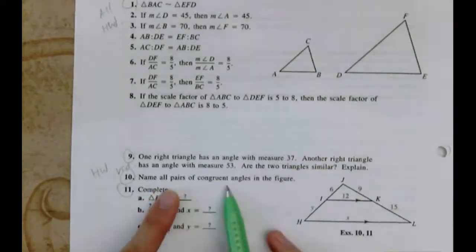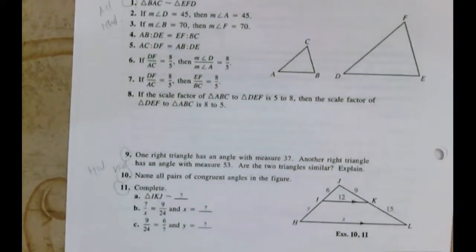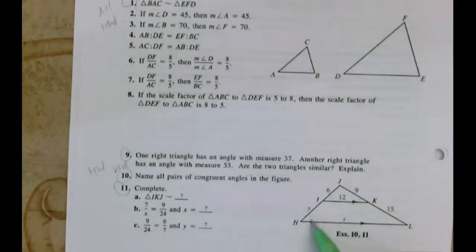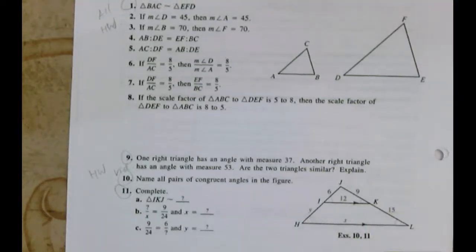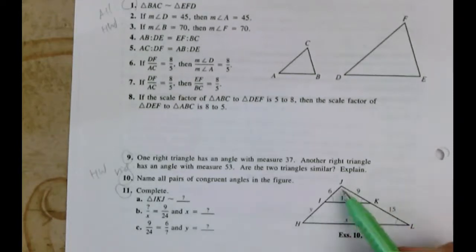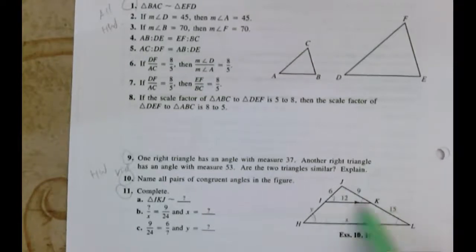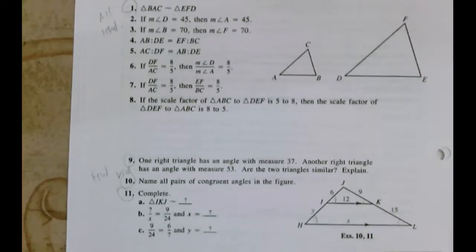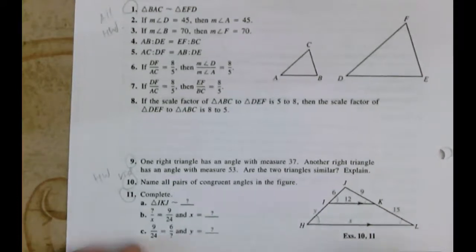Name all the pair of congruent angles in a figure. Oh, that's kind of silly, right? So these are congruent, and these are congruent, and that's pretty much it, right? Because these are congruent and these are congruent, but then these are parallel anyway, so these are corresponding angles. Okay, I'm not gonna write that out. Okay, so you can do the rest.